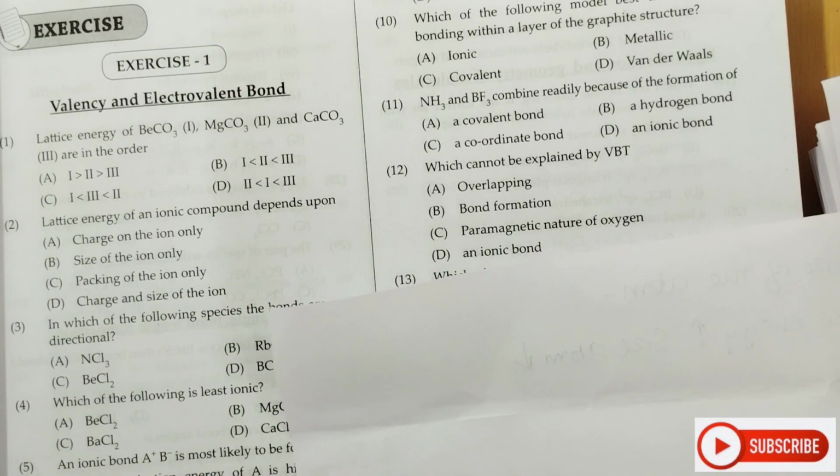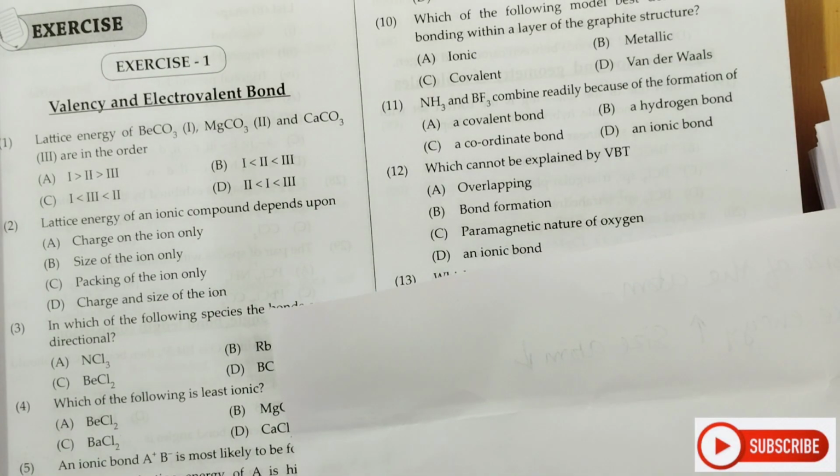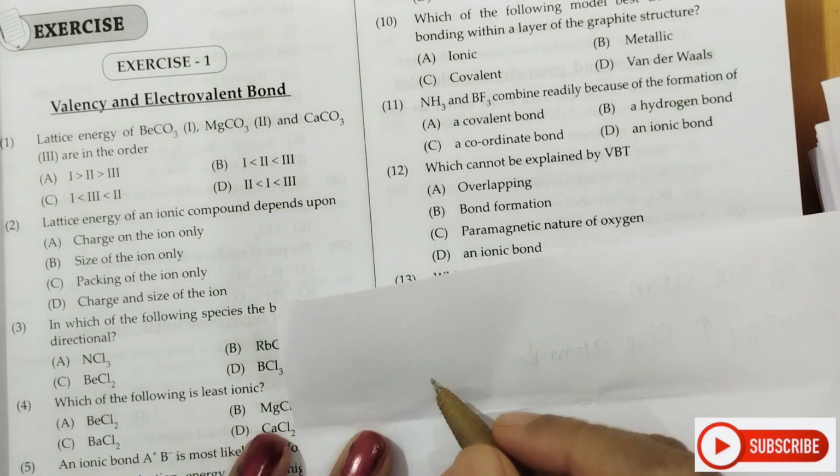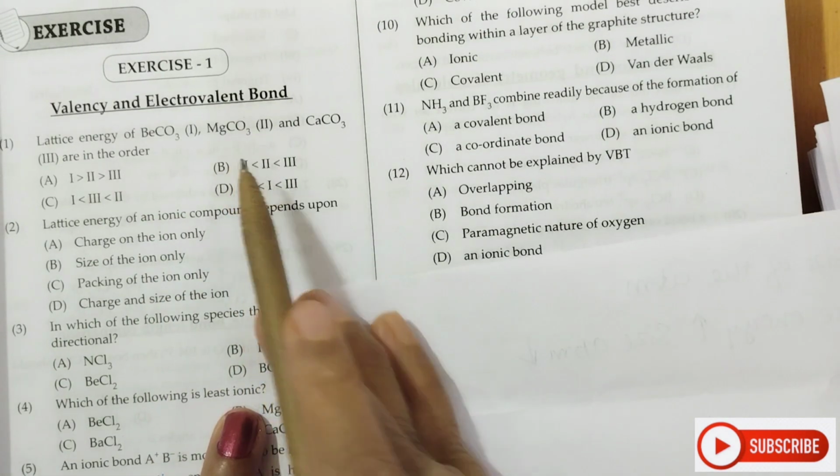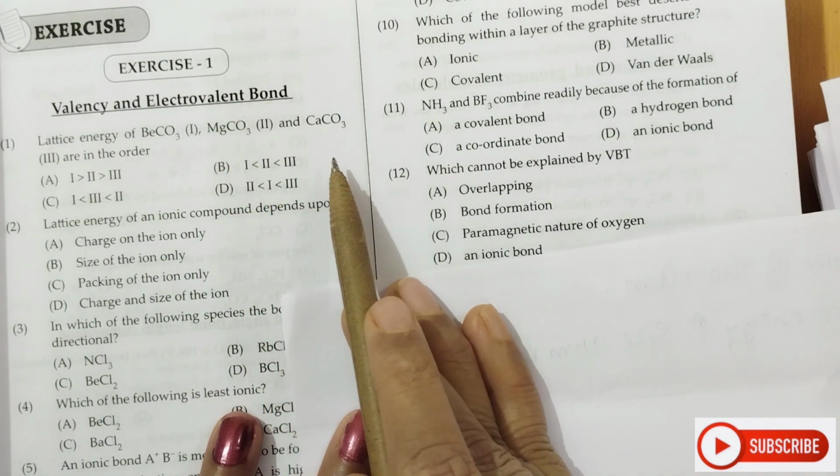Hello students, in this video we'll be seeing a few of the MCQs related to chemical bonding. See the first question. Lattice energy of BeCO3, MgCO3 and CaCO3 are in the order.